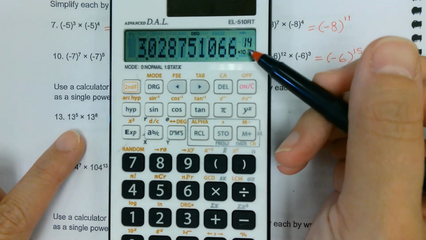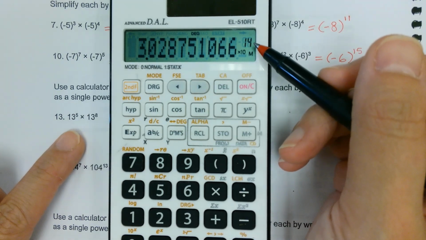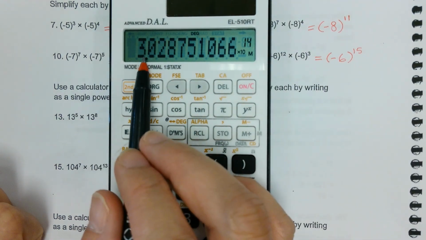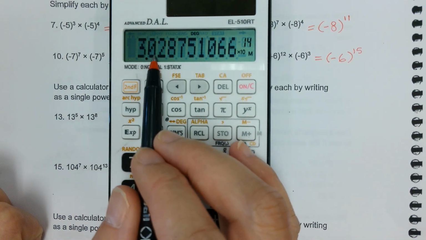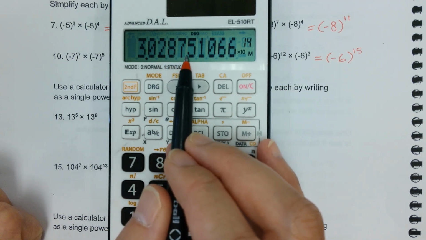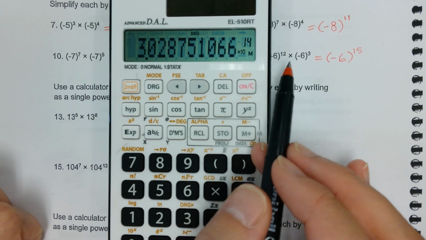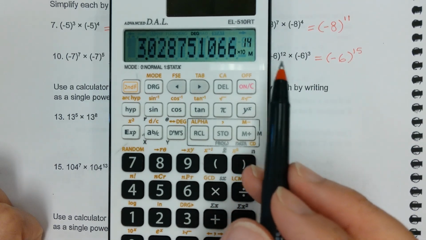Scientific notation. Good job. It's actually times 10 to the power of 14. So we will get into this later on in this chapter. That means you have to move that decimal place over how many times? 14 times, yeah. So it's actually like 3 trillion something.